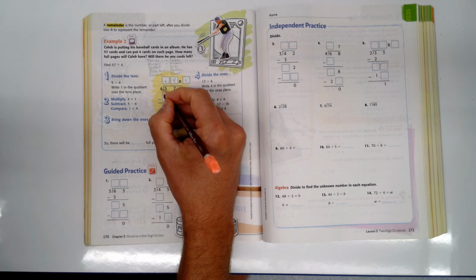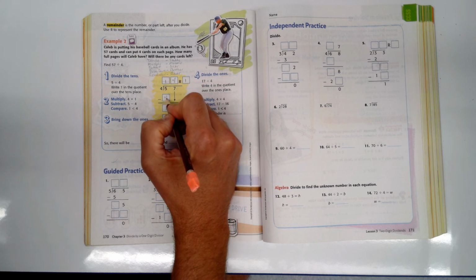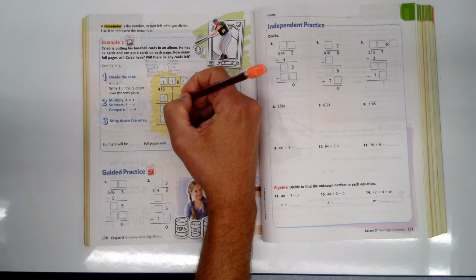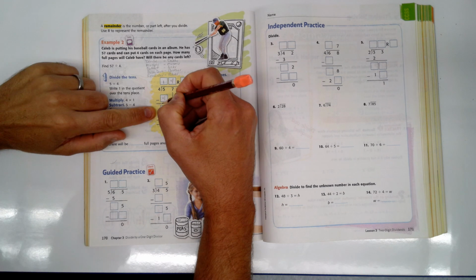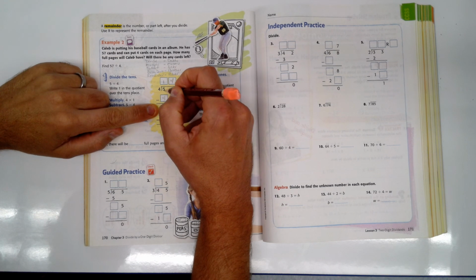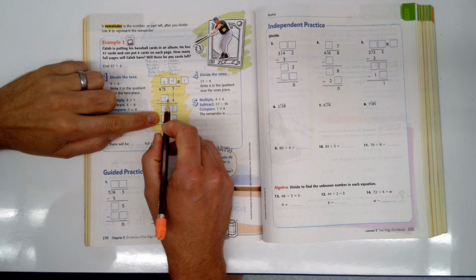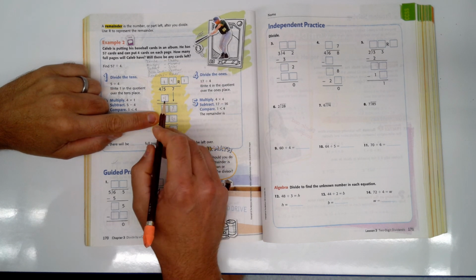Okay, so you divide first. How many times does 4 go into 5? That's the division part. It goes in 1 time. Then you do 4 times 1. That's the multiply part, which is 4. Then you do the subtract part. Take 4 away from 5, which is 1. And then the bring down. If there's a number left to the right of what you're working on, you bring it down. And then if you can, you keep going and you start over at divide.